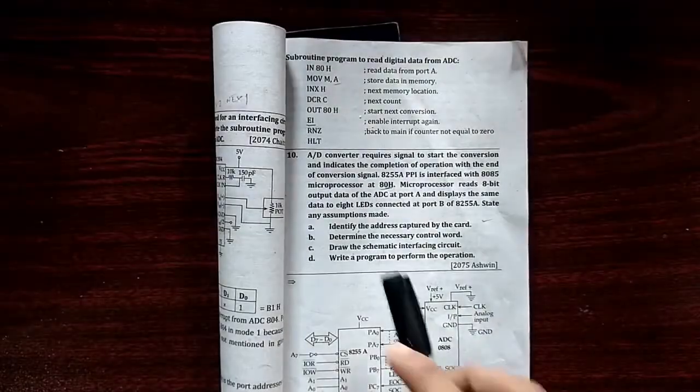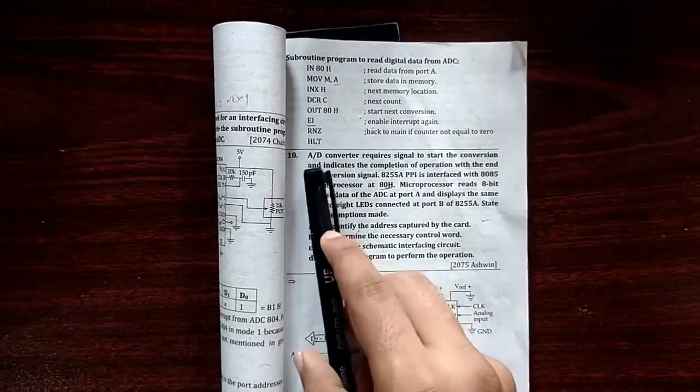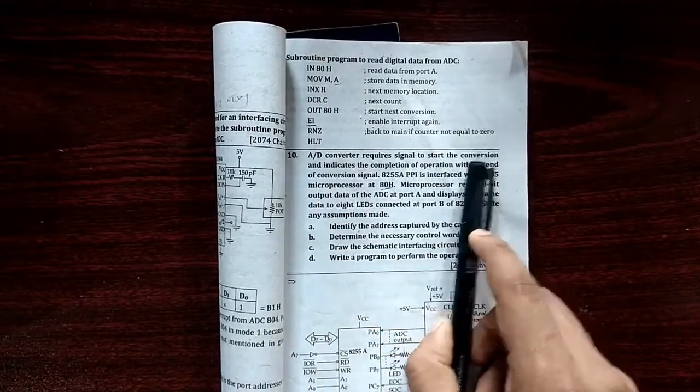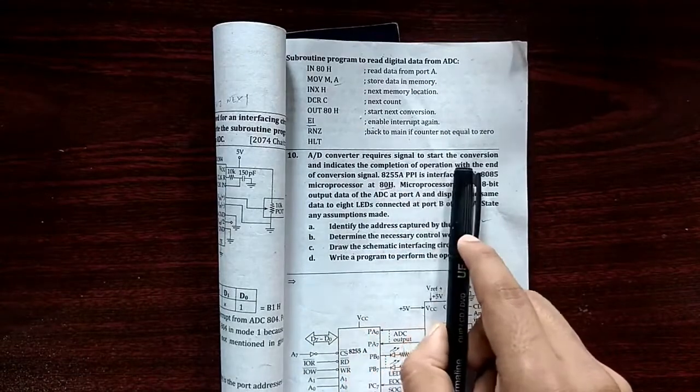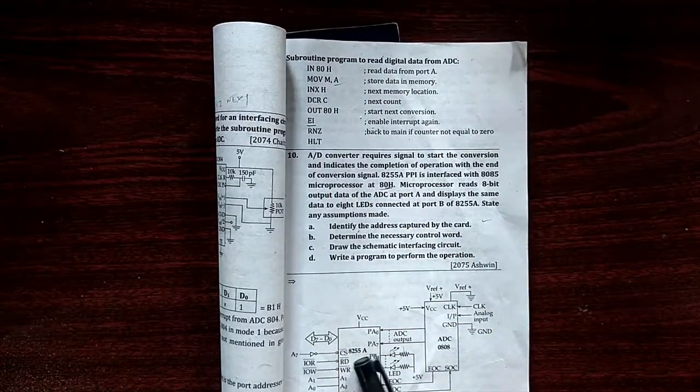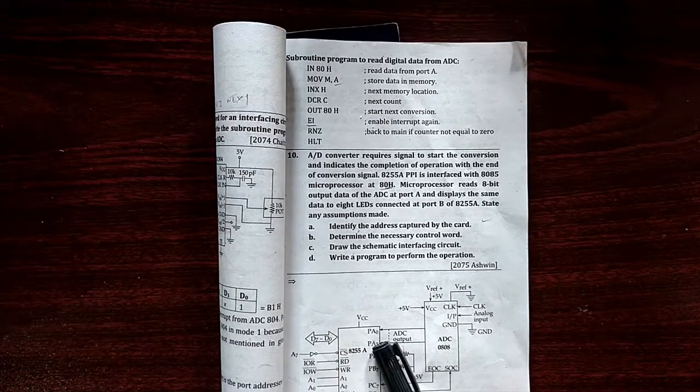Alright, now let's get back to the question. The first statement is: AD converter requires a signal to start the conversion and indicates the completion of operation with the end of conversion signal. Now 8255A PPI only accepts digital input, so the input given to the PPI may not be digital every time.